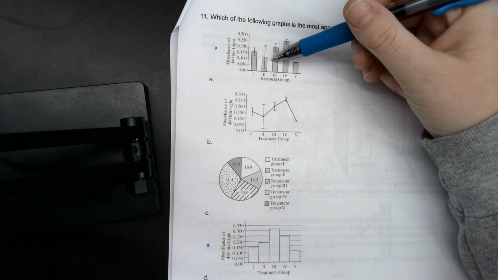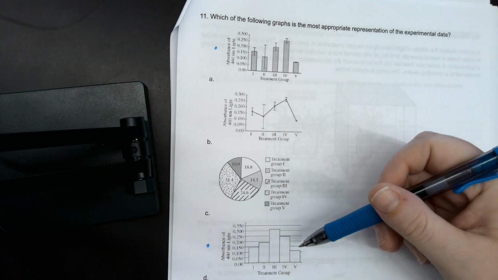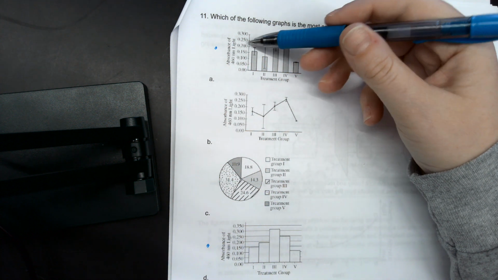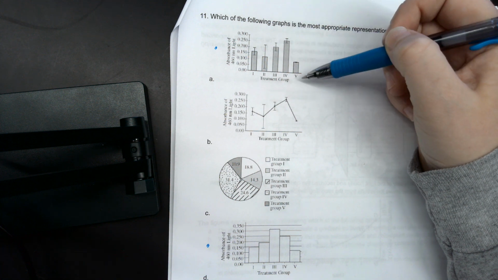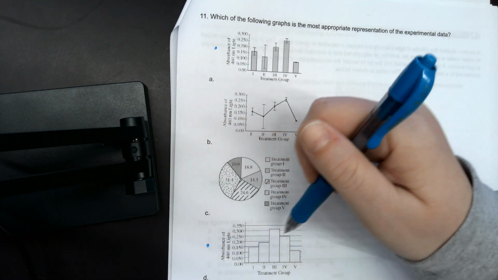So I'm looking here. Which one's a bar graph? Well, it's either this one or this one. This one has error bars. This one does not. We'll have to see if the numbers are more accurate or if these are more accurate.